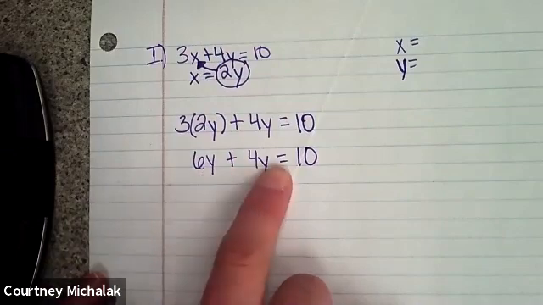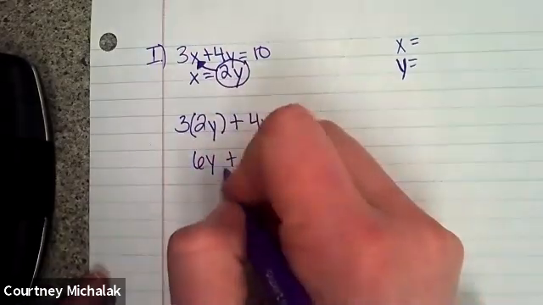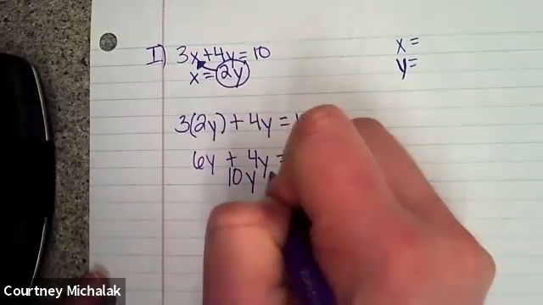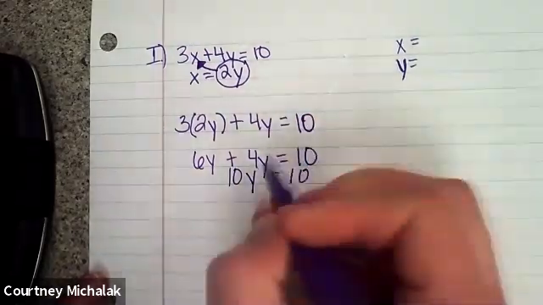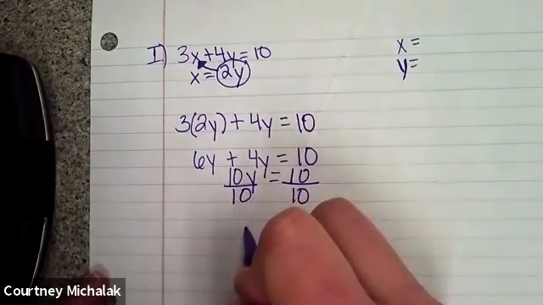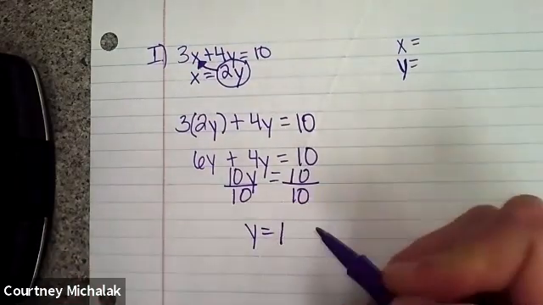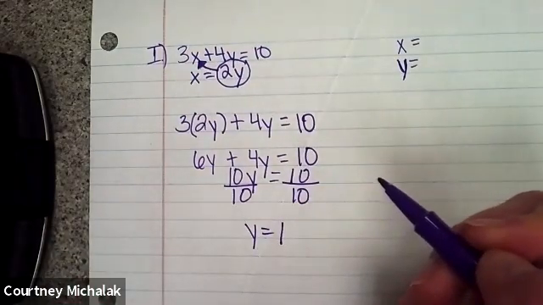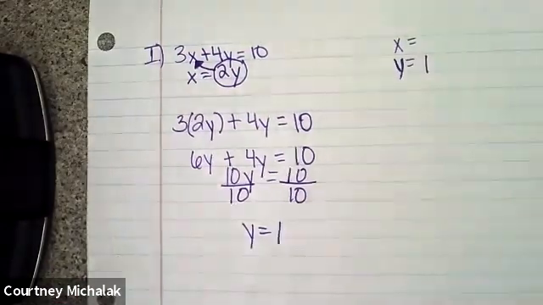Now I'm going to solve for y. I'm going to add these two like terms together. So that's 10y equals 10. Then I will divide by 10 on both sides to get that y completely isolated, and y is equal to 1. So I know y is 1.